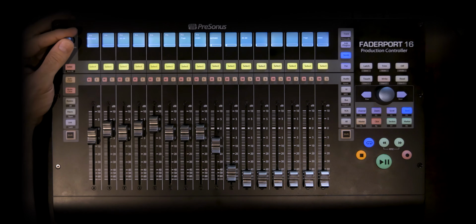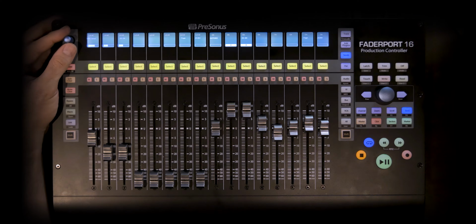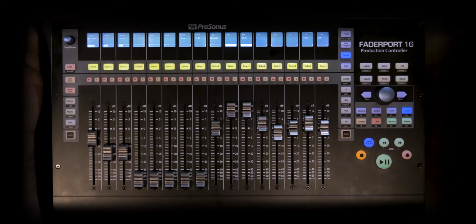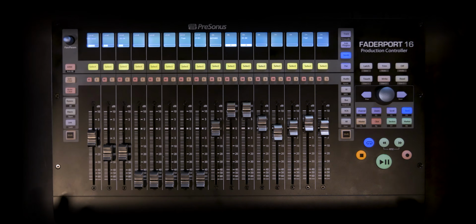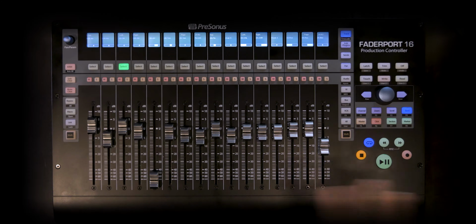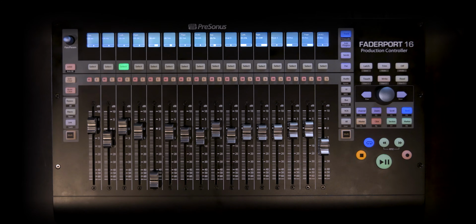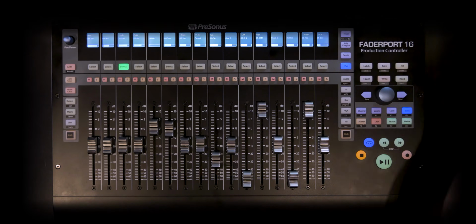Okay, if I want to get back to the first page, I'm just going to turn the knob to the left just one notch, and I'm going to be back to the first page. Okay, so now I'm going to go back to track, and I am back to my original state, to the track mode. Now let's look at the pan option. I'm going to click on pan.